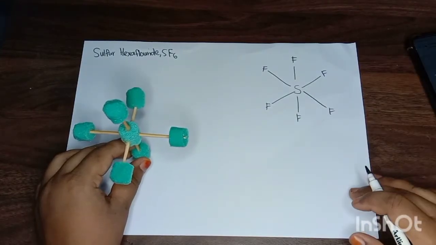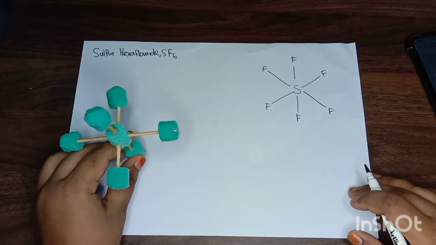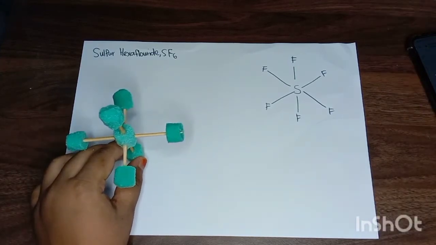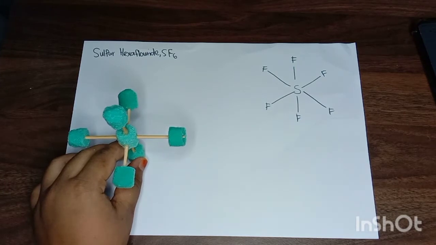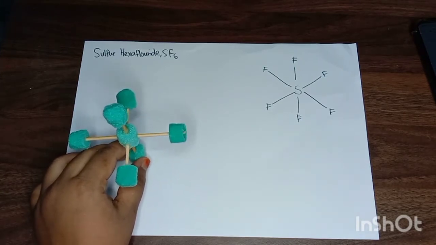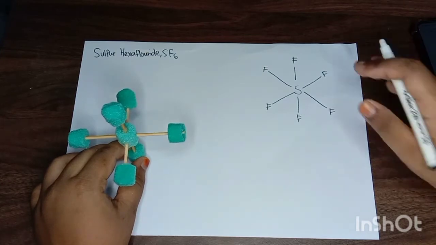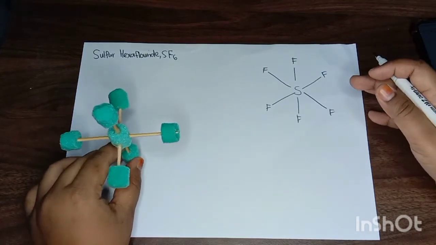Today, I would like to show you a symmetry element and operation involved in a molecule that I have chosen, which is SF6, or sulfur hexafluoride. Now we will look into this molecule. We need to identify the symmetry element and the operation involved.